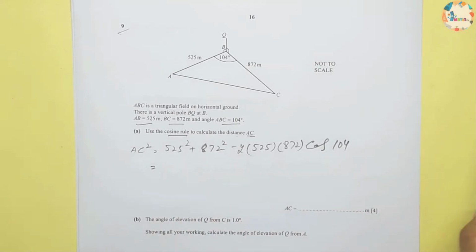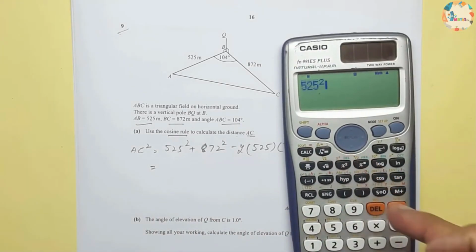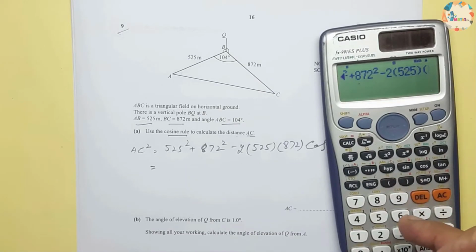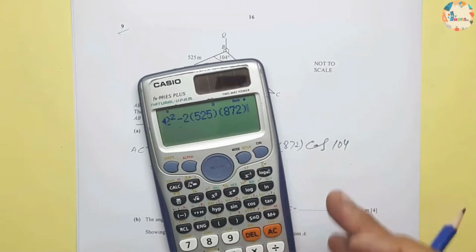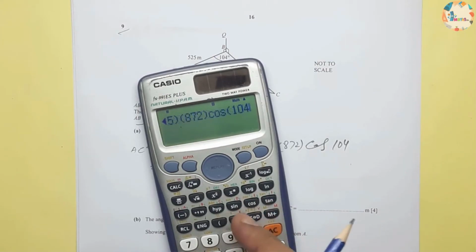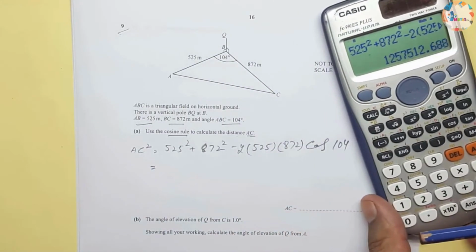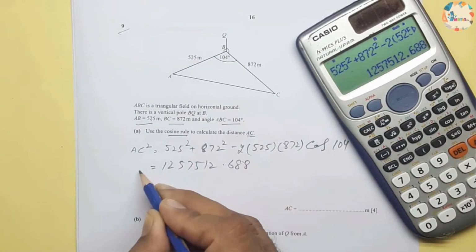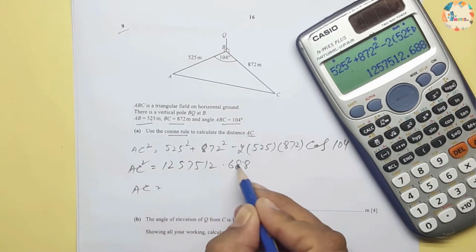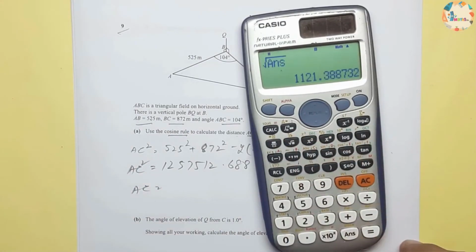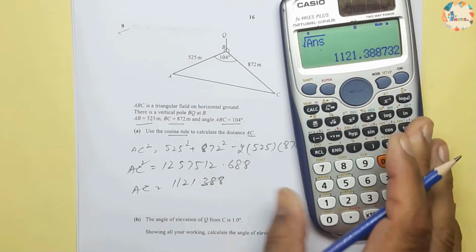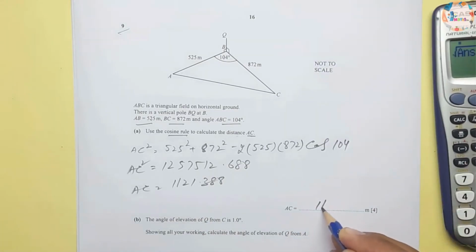So now we can calculate this. 525 squared plus 872 squared minus 2 into 525, and in brackets also 872, cosine of 104. So cosine of 104 will be equal to this value. I will write down this value: 15751.688. Now this will be AC squared. So AC will be equal to the root of this one. So we can take the root, and the answer will be equal to 1121.388, and we can write the rounded answer as 1120.